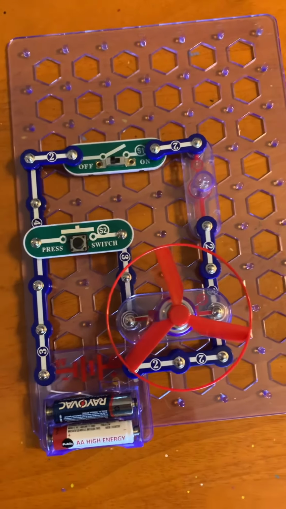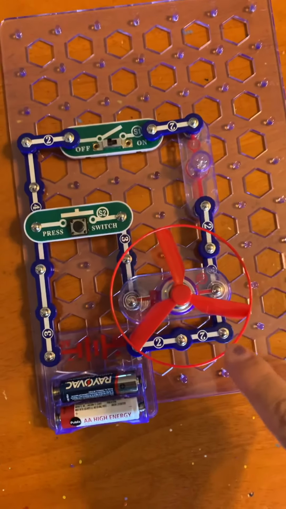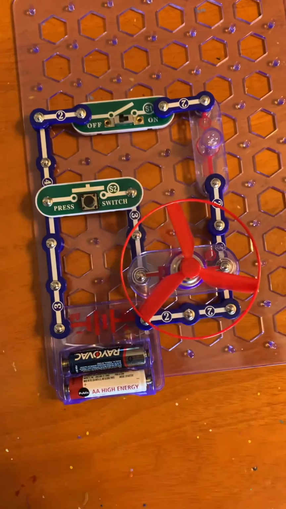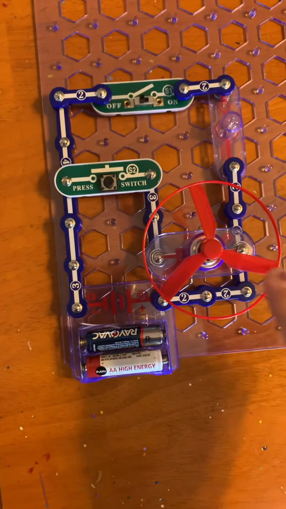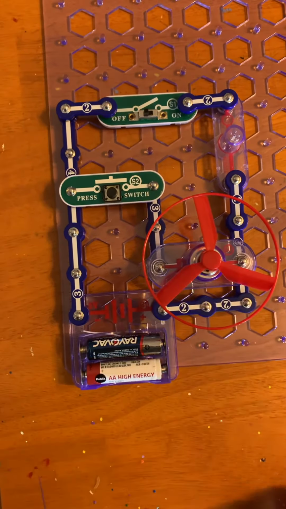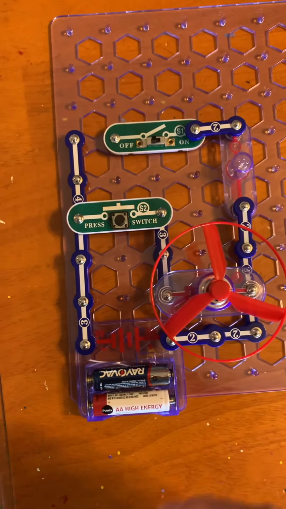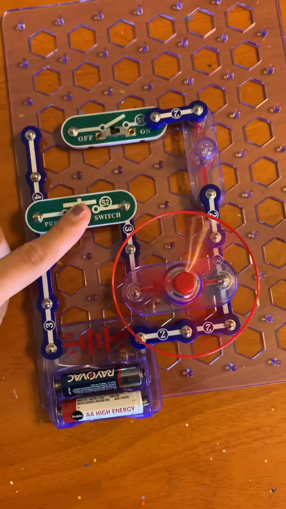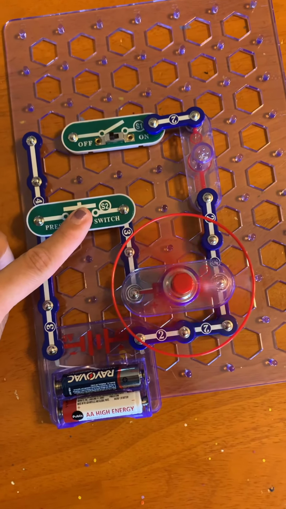Now, if something was to happen to the lamp or to the fan, or if the circuit path was disconnected, the other path would still operate because they are running independently of each other. So if we were to disconnect this path, for example, the circuit that the lamp is on is disconnected, but the other circuit runs independently and the fan still operates.